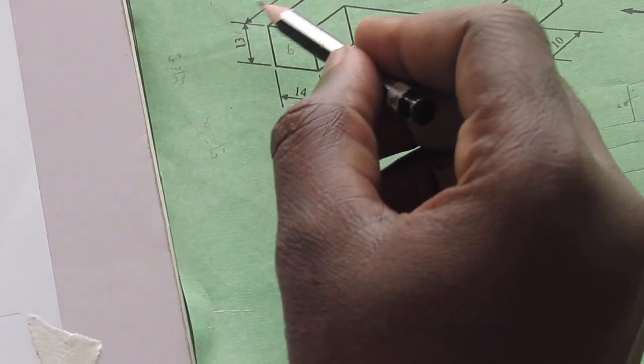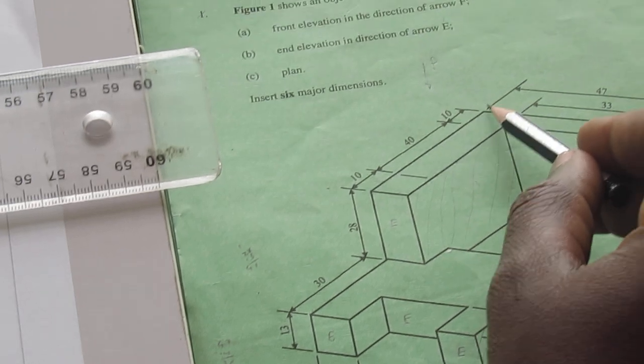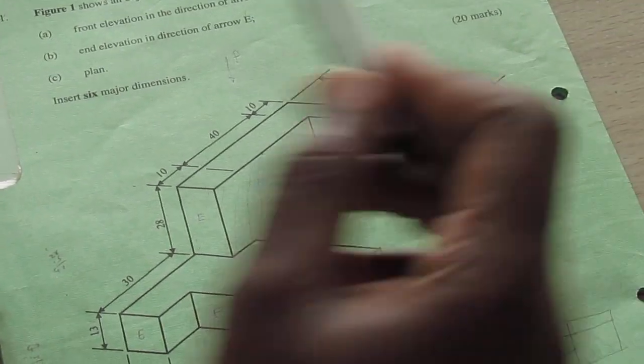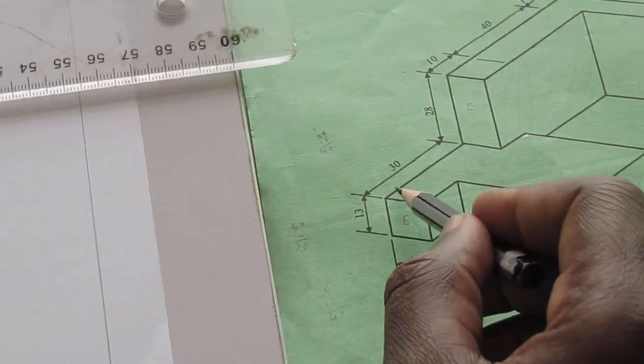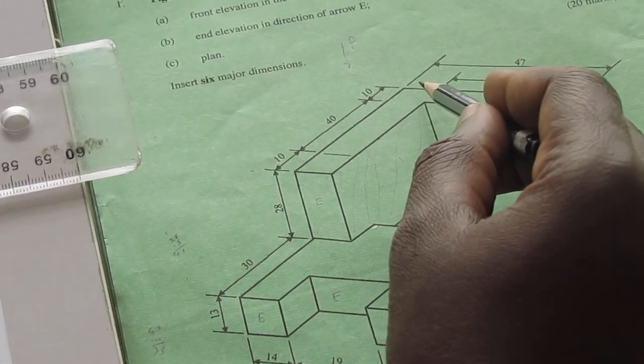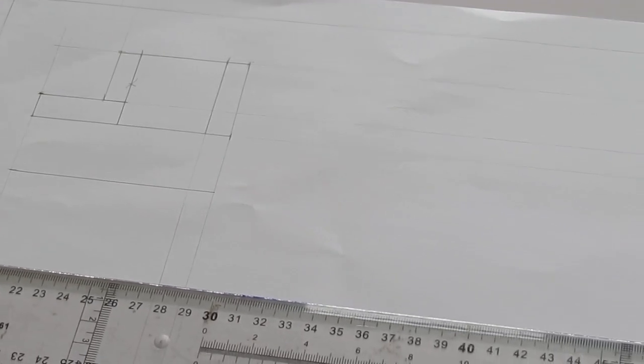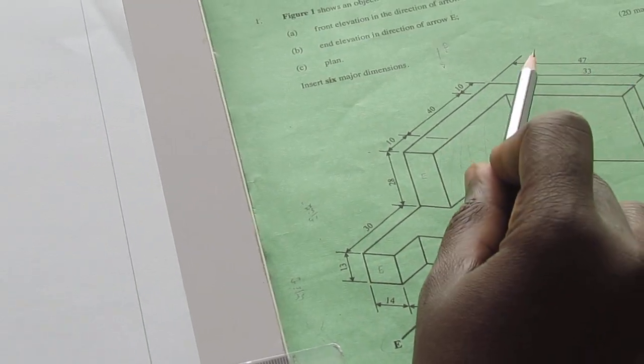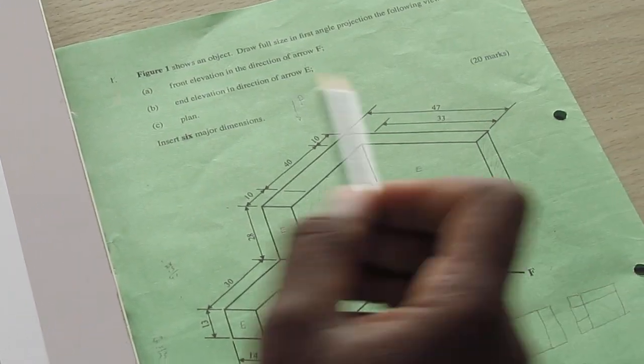How will it be? We are going to see this whole dimension from this end to this end, and this other dimension coming downwards. So this upper part is a straight line that is all visible. So this is a length, this is a length. So it is full. So we just draw a full line from that end there, this end like that. Then the width of this is from here to here, which is a total of 47.